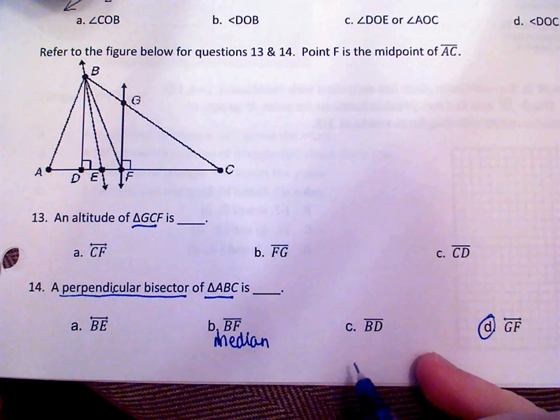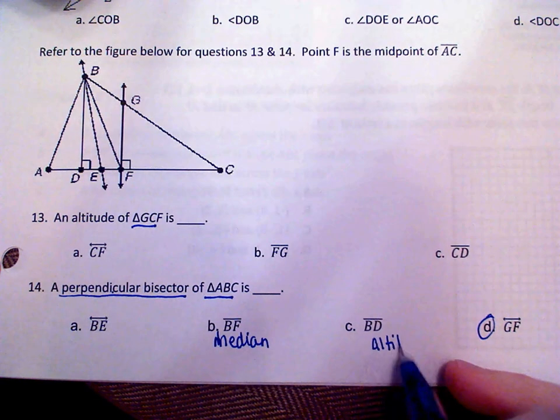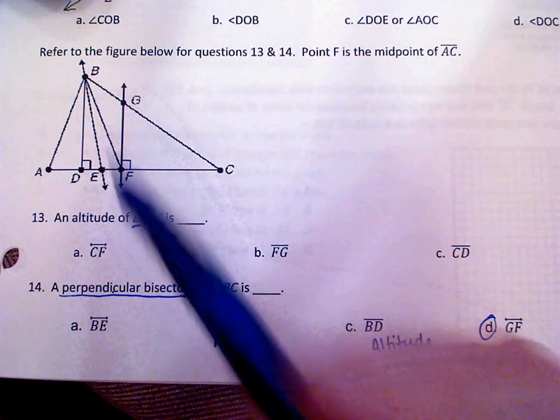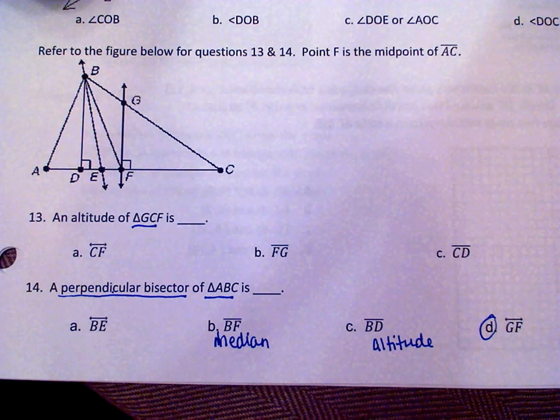So it's not BF. That starts at the vertex and goes to the midpoint, but it's not creating that perpendicular relationship. Remember, that is called a median when you go from the vertex to the midpoint. So segment BF is a median. We're looking for the right angle relationship at the same time. So this segment or line GF is the perpendicular bisector. So we are looking for choice D as the perpendicular bisector.